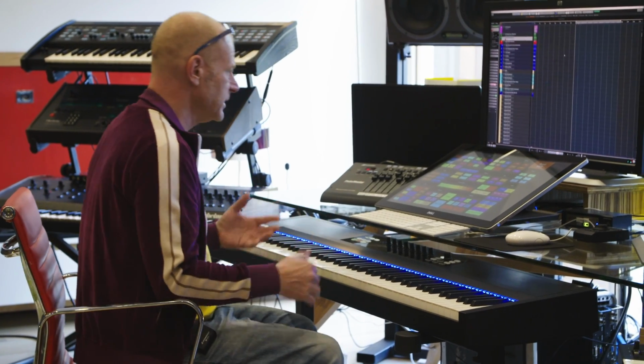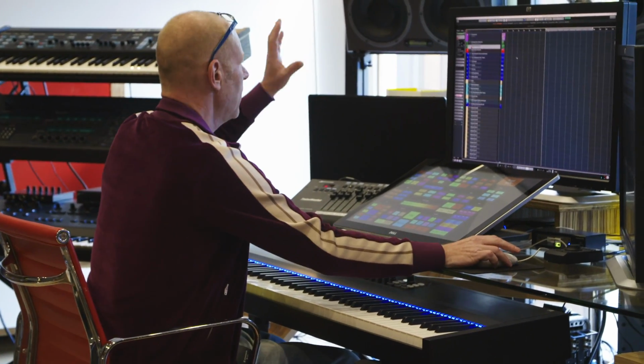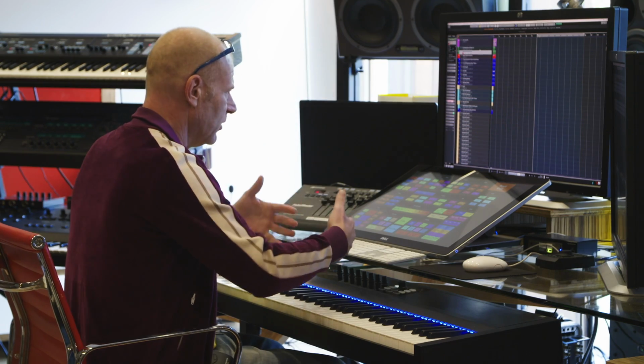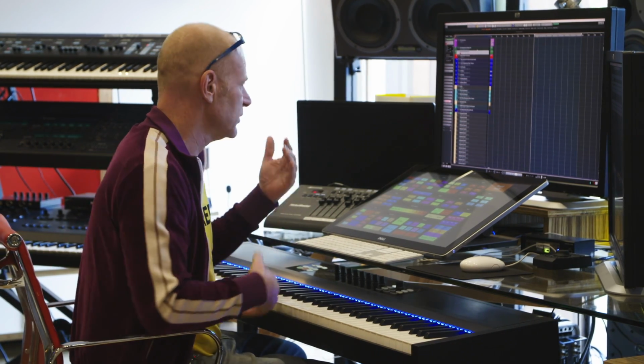So a really nice patch I like to play with. Okay, so that's that. That's just to slap down a few ideas that I might have, and then I go work it out on all the individual tracks in the template.